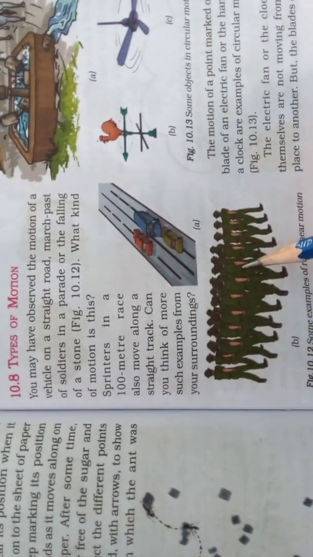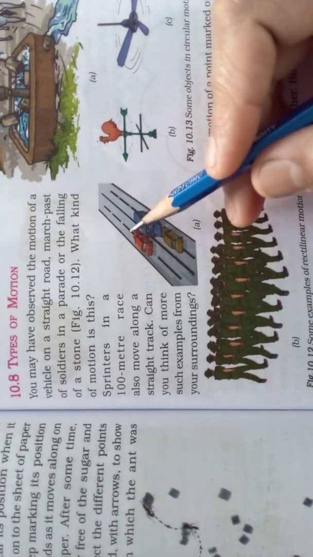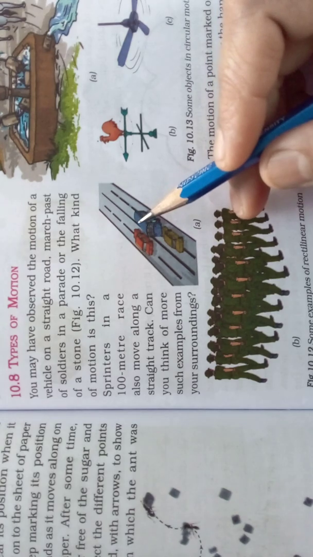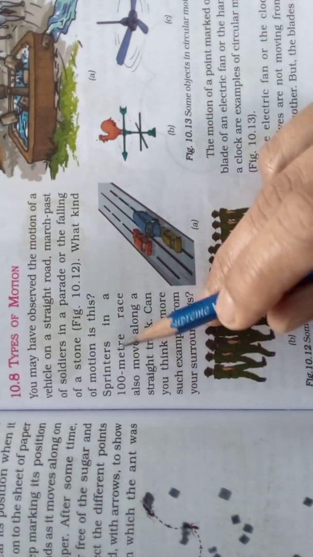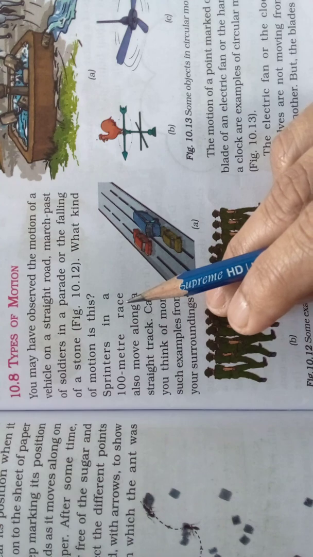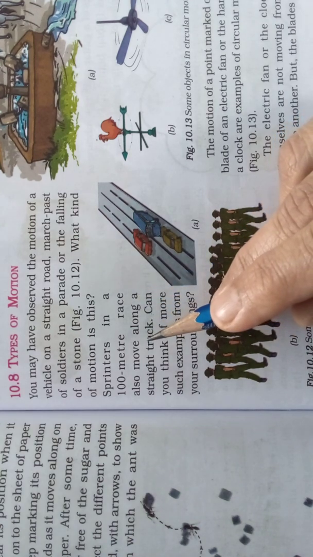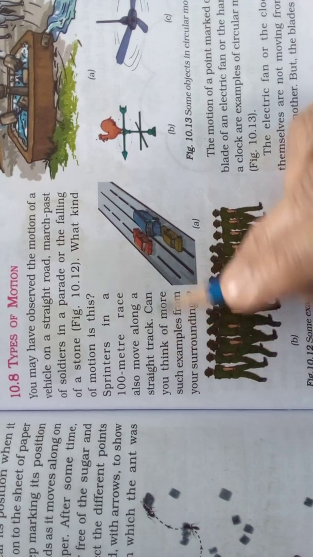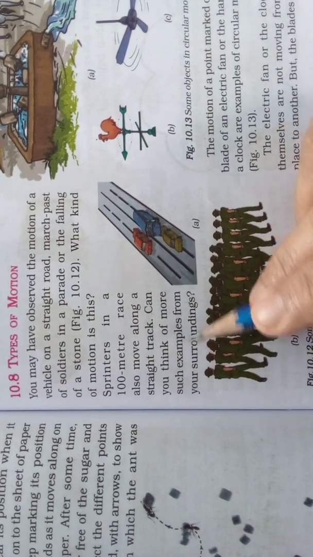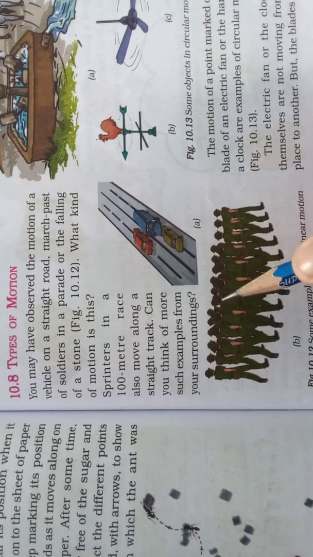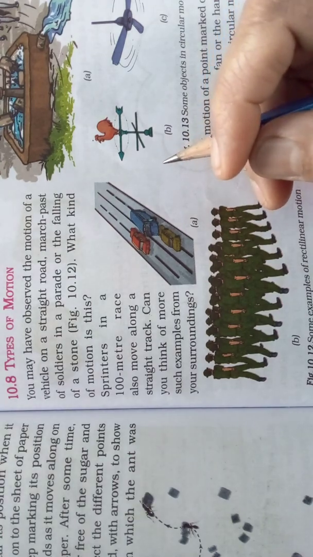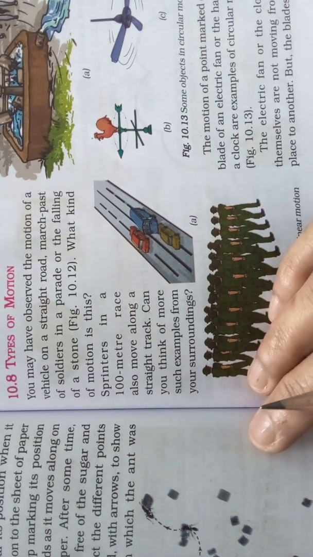So, see here, what kind of motion is this? The march past of soldiers, the motion of a vehicle on a straight road, and the sprinters in a 100-meter race. Sprinters are nothing but runners, athletes, who also move along a straight track. Can you think of more such examples from your surroundings? You can observe the movement of a train, a bird flying, the movement of an aeroplane.